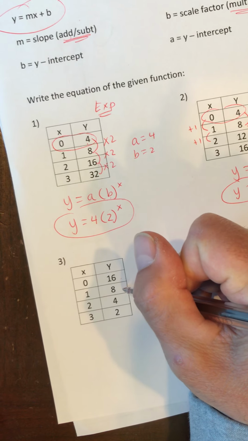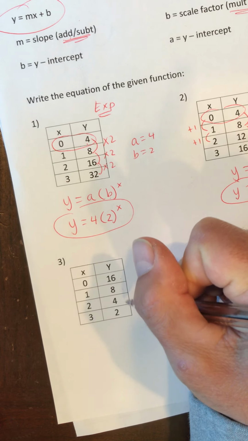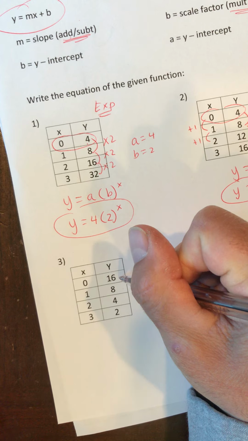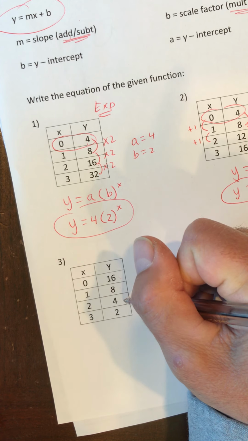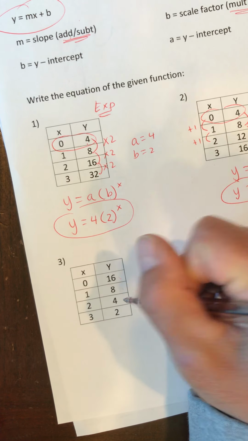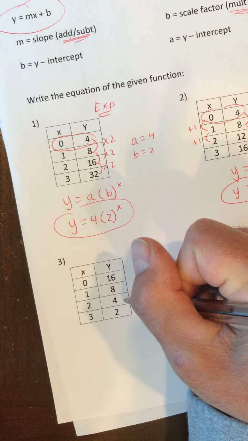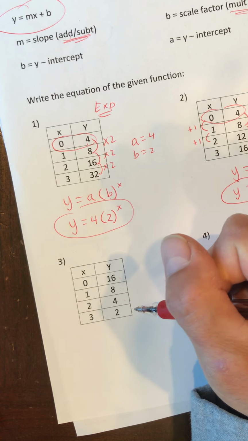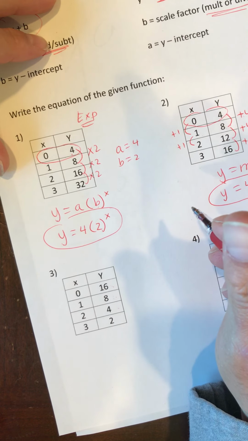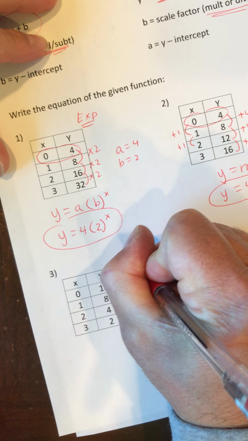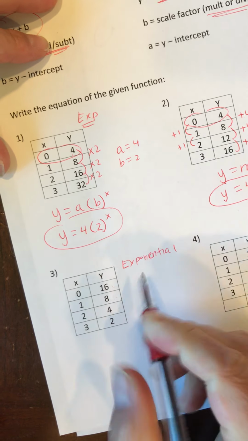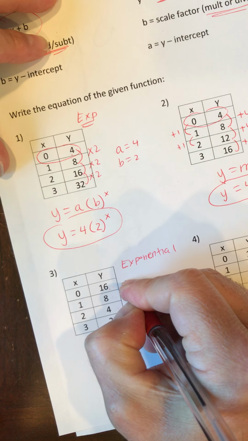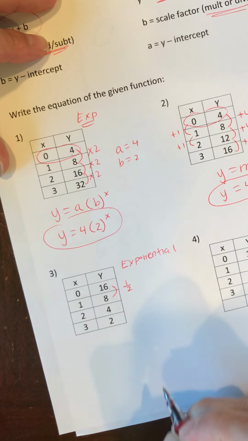It's going from 16 to 8 to 4 to 2. If you're trying to see if it's linear, from 16 to 8, it's going down by 8. But if it goes down by 8, would it be 4? If you subtracted 8 from 8, this should have been a 0. So we're not subtracting or adding. So this one is going to be dividing. So this one's going to be exponential. From 16 to 8, we're dividing by 2, or cutting it in half.